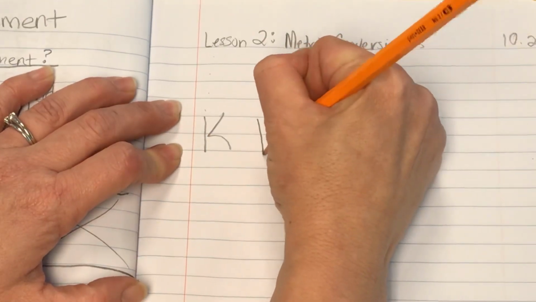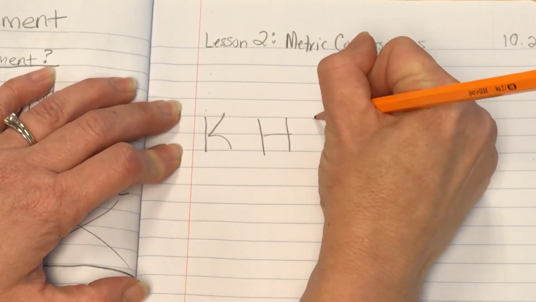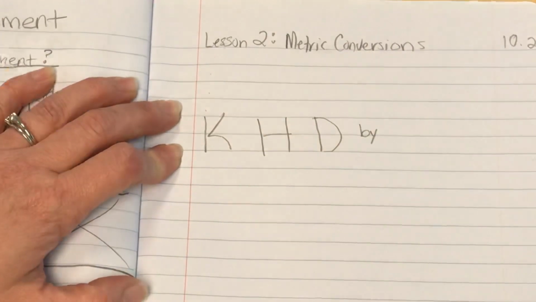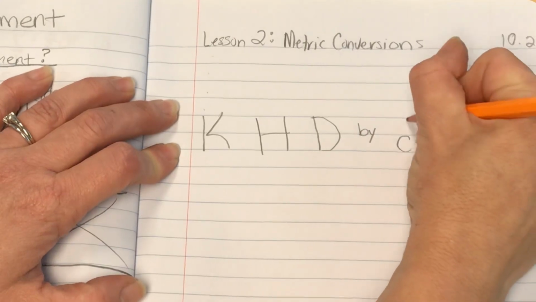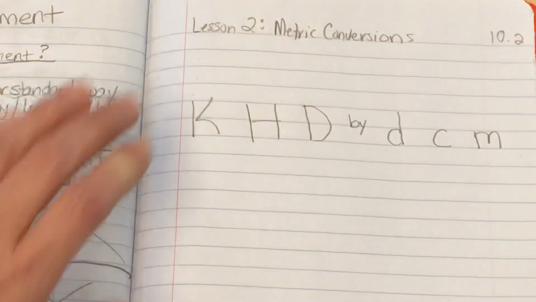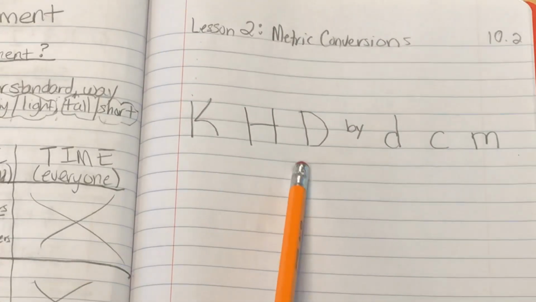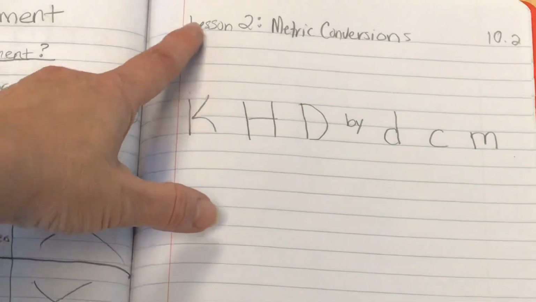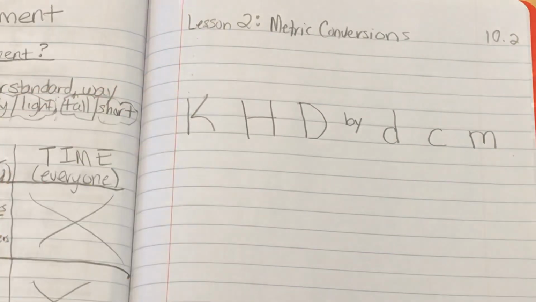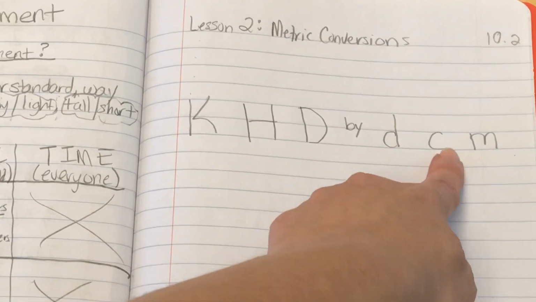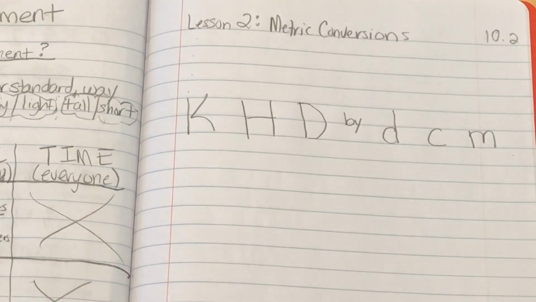King, Henry, died, by, drinking chocolate milk. King Henry died by drinking chocolate milk. Go ahead and copy that. I went down 1, 2, 3, 4, 5 lines, and I want you to do it big for this side, by, and then smaller for that side. Pause it if you need it.